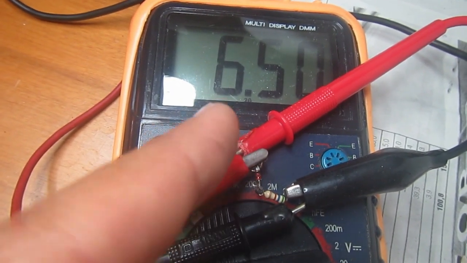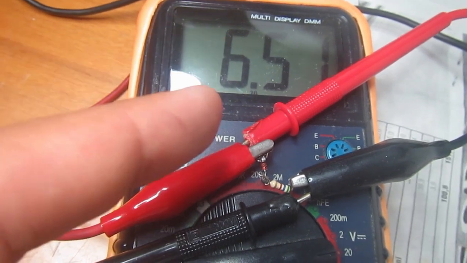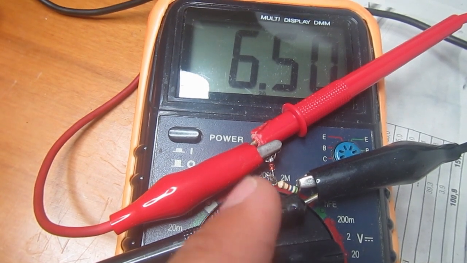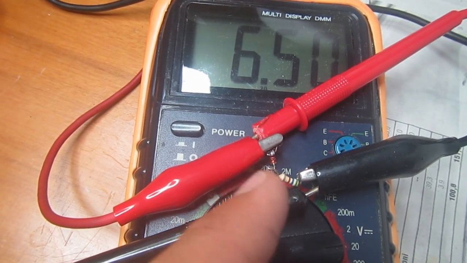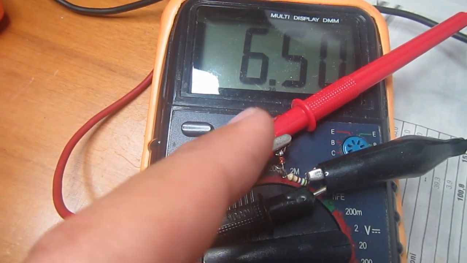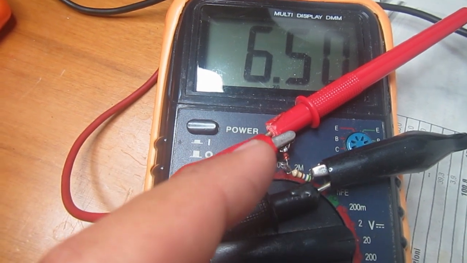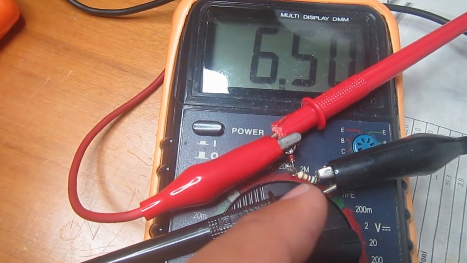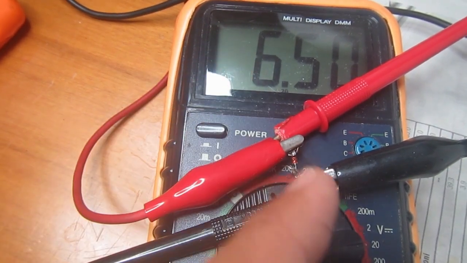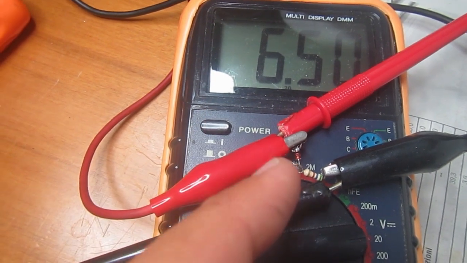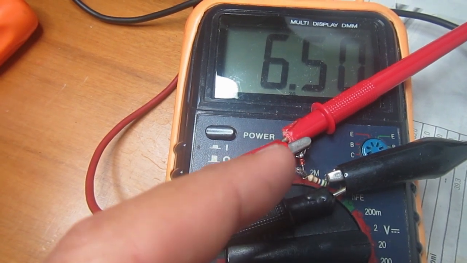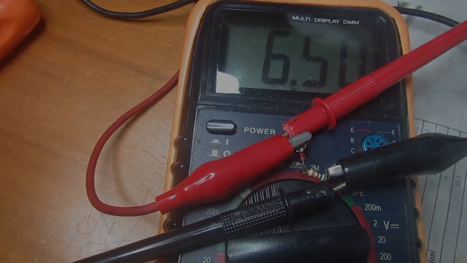And so if I place now the red lead of the multimeter in the junction between the diode and the resistor, I will see if there is any current flowing in this series of the zener diode and the resistor. If I measure exactly 0 volts across the resistor, there will be no current flow. If I measure something more than 0 volts, there will be some current flowing. So let's see what happens.